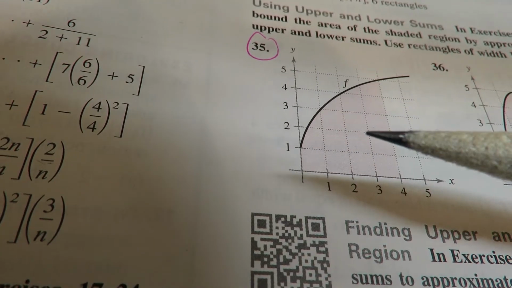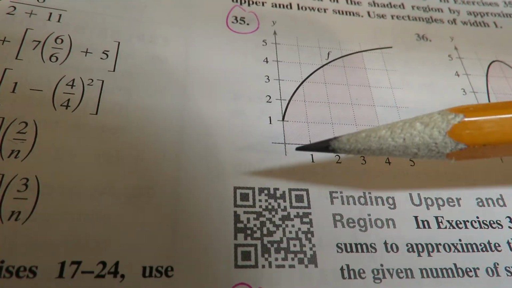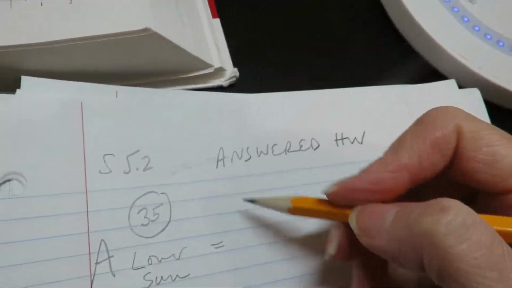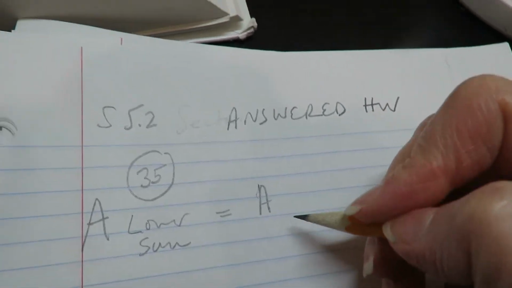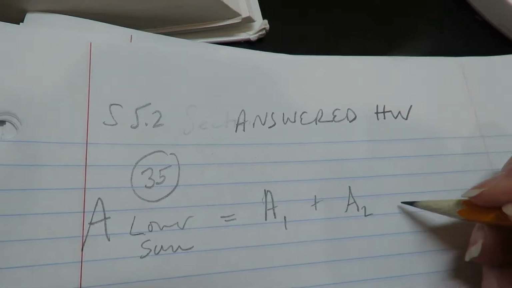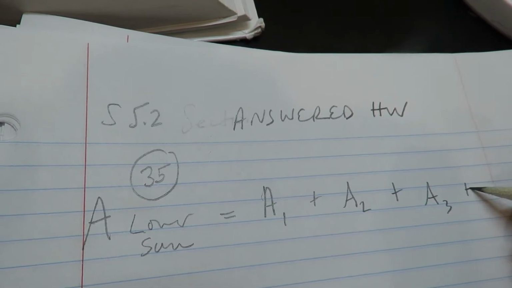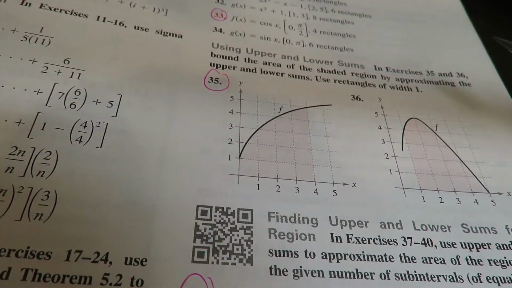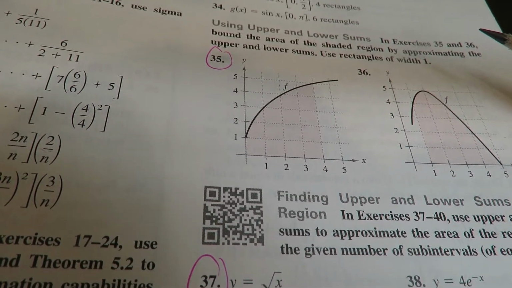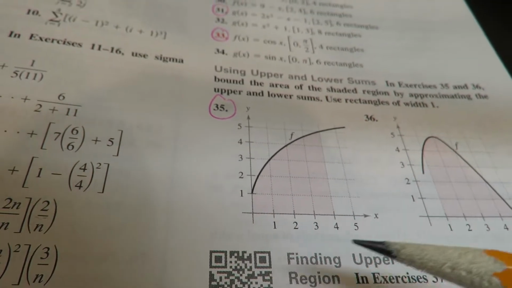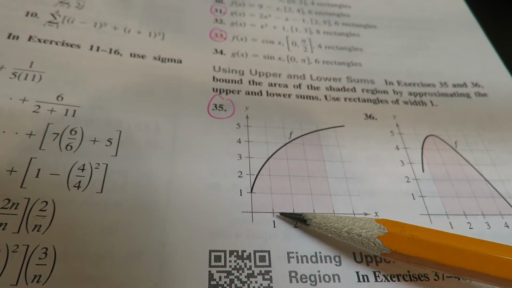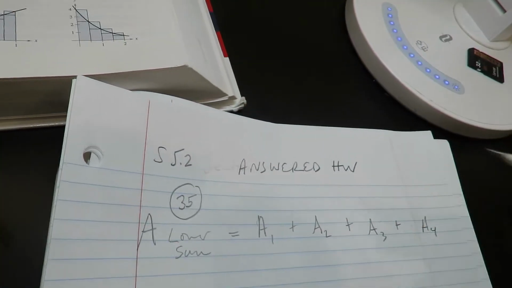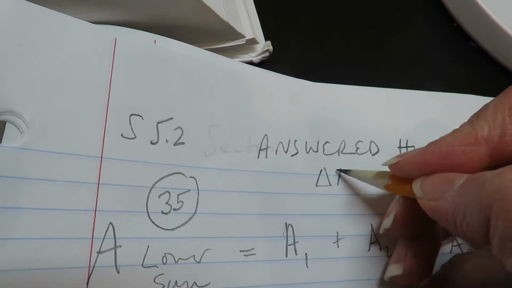Alright, now first of all I'm just going to look at how many rectangles they're using. So I see 1, 2, 3, 4. So it's 4 rectangles. Alright, the next thing I'm going to look for is how wide a rectangle is. So can you see how wide a rectangle is? You look at a rectangle, it's got a width of 1 unit. So I know that delta x is 1.